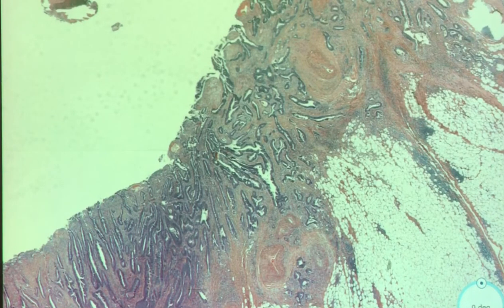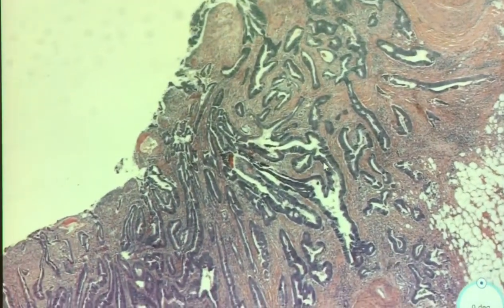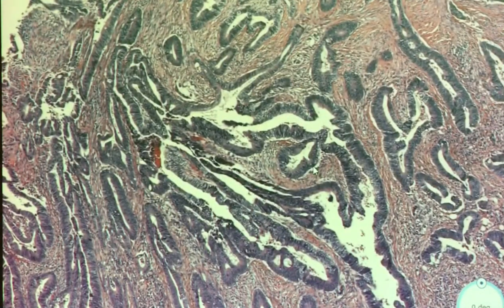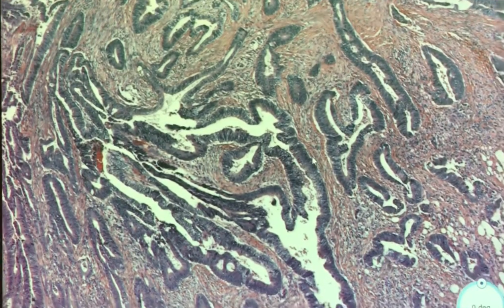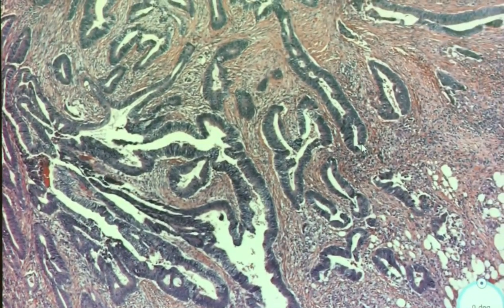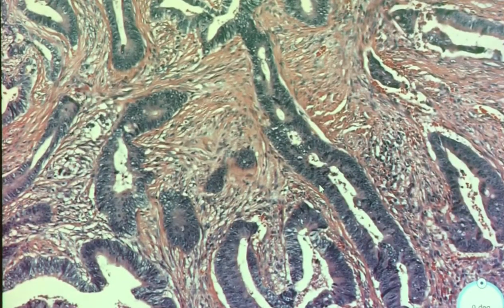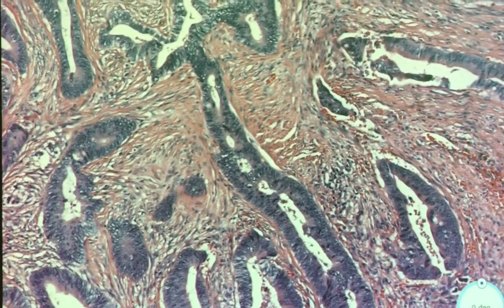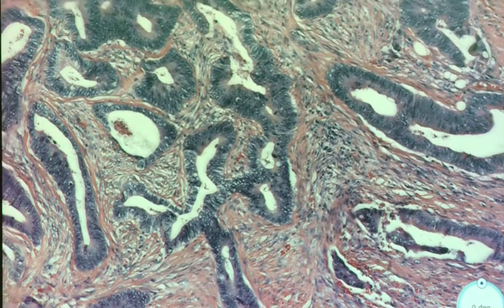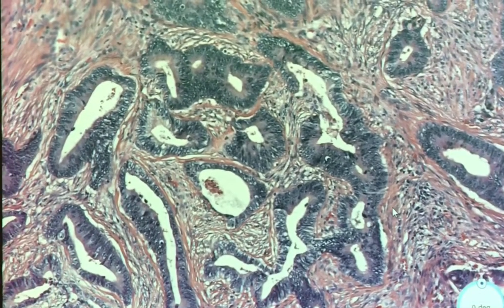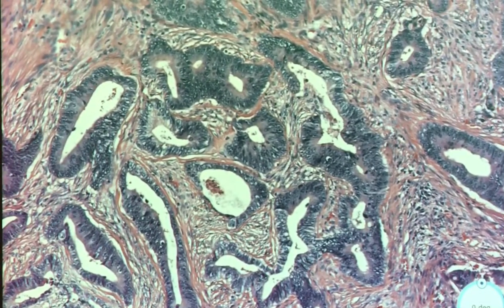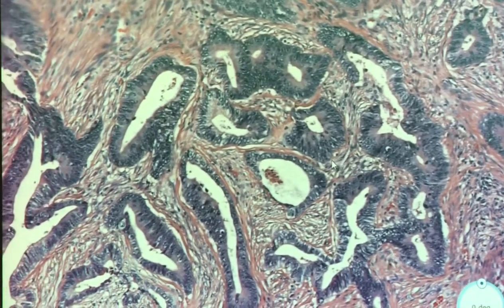Okay, wow. It's hyperchromatic. The cells are hyperchromatic. Nuclei are kind of extending all throughout. Loss of polarity, yes. Do you have any goblet cells? I don't see any.